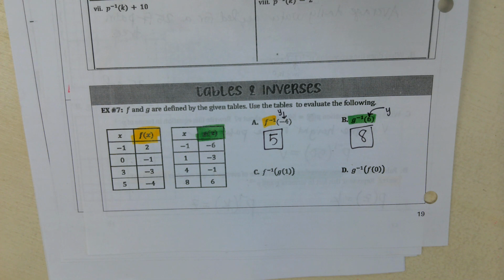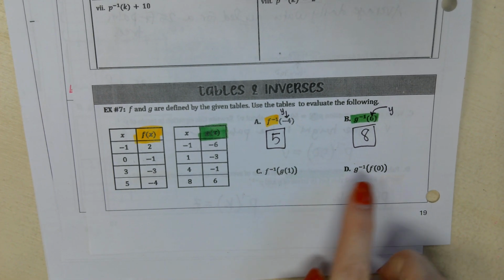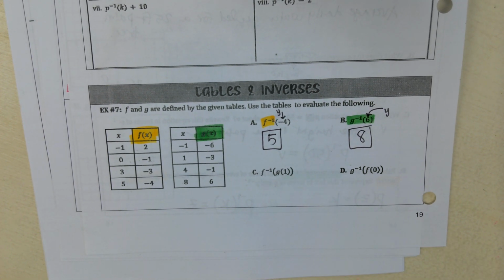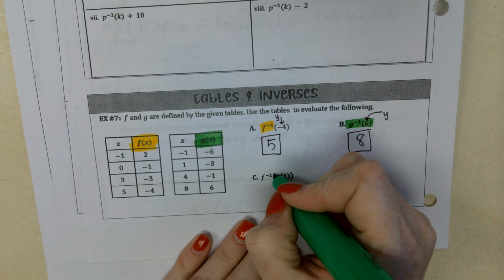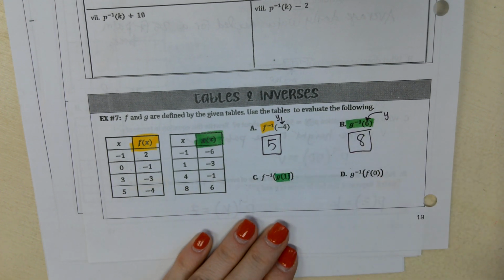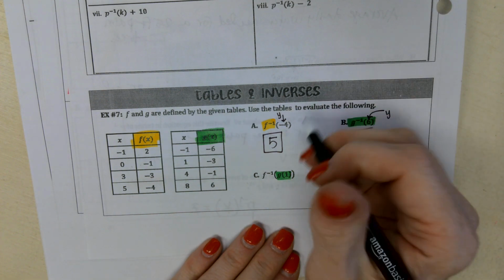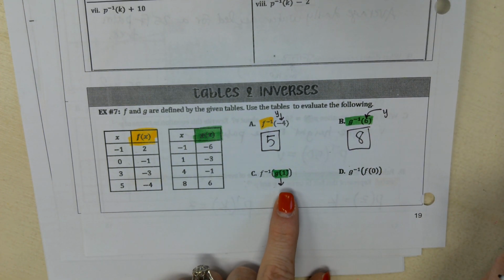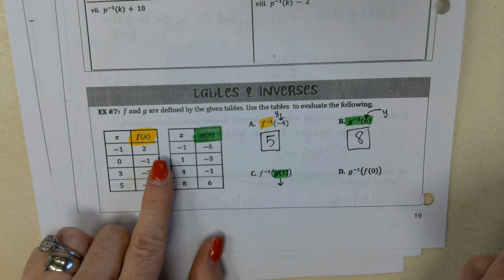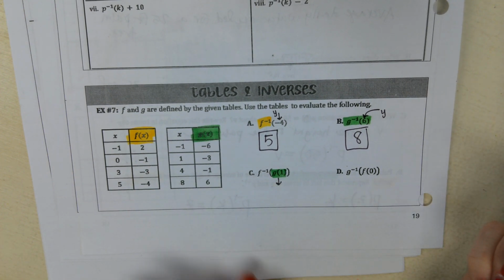Okay, now this one looks a little different. C and D look a little different because it's a composition. When we do a composition, we're always going to start with the innermost function. What is g of 1, and what does 1 represent? That's my x value, because that's not the inverse.